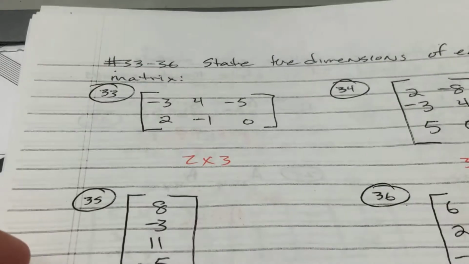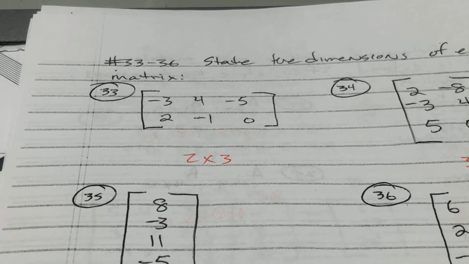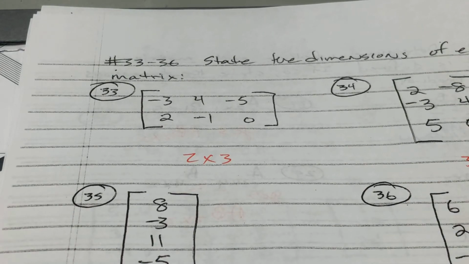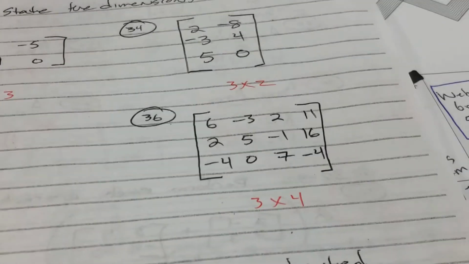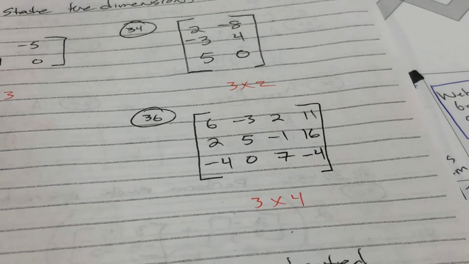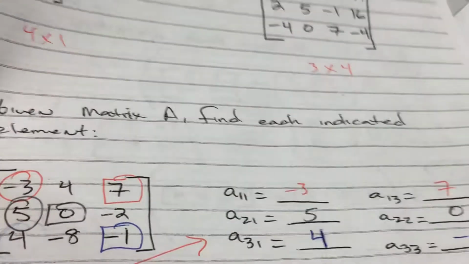33 through 36, couldn't get easier. Row by column, 2 rows, 3 columns. Columns go vertically, so rows go horizontally. 34, that's a 3 by 2. 4 by 1, 3 by 4. 37 is throwing some folks for a loop.